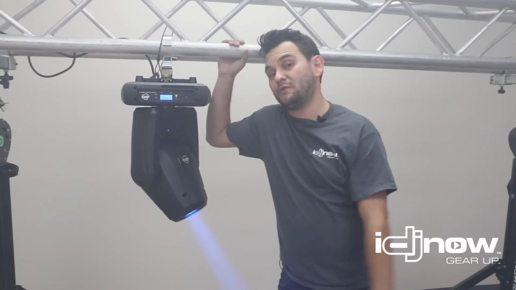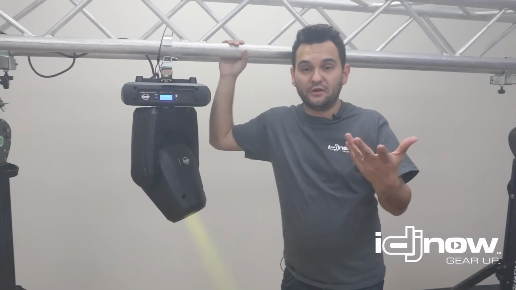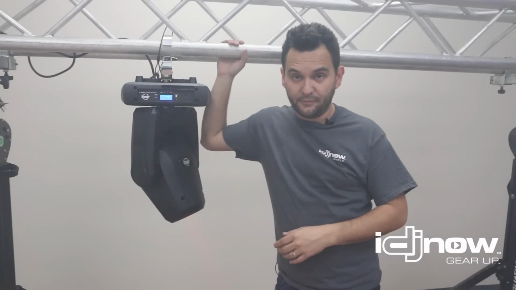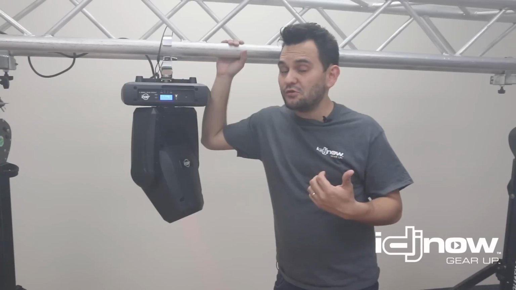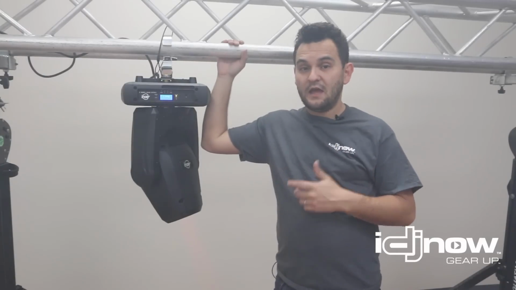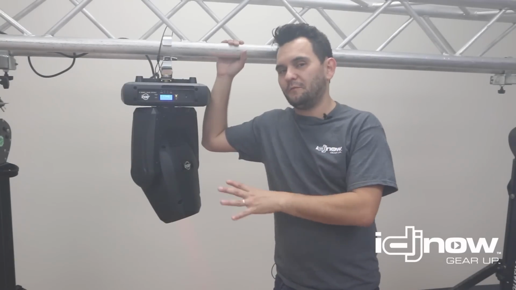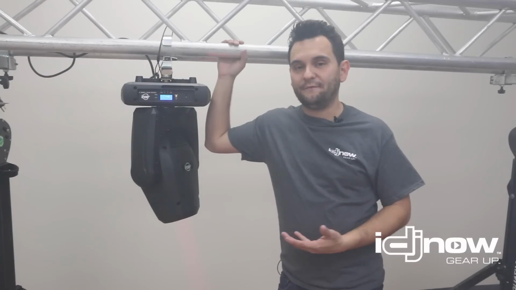99% of you, you're gonna go with this guy right here. Why? Well, for one, you don't need haze. So we're gonna wait for the haze to clear out a little bit. 2, you can put your own gobos in a lot of these kinds of fixtures. And 3, they're the most affordable fixture of its kind with this kind of versatility.